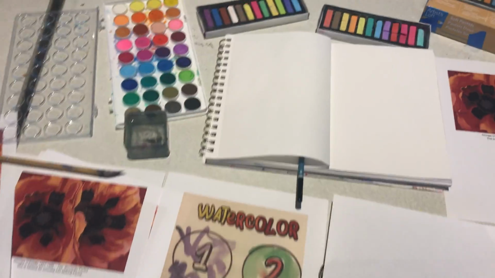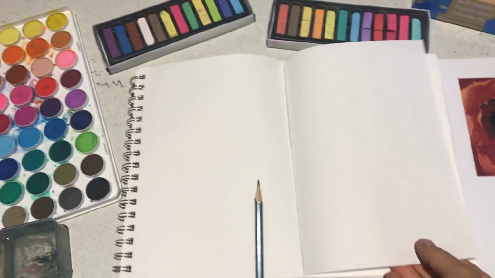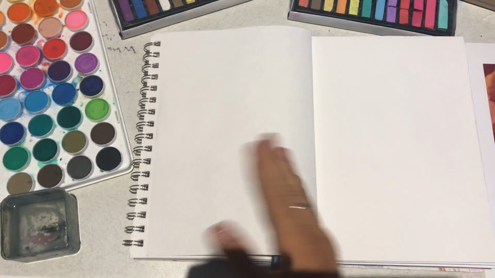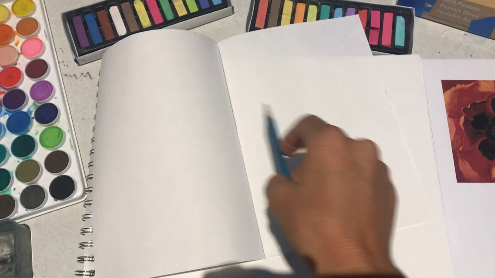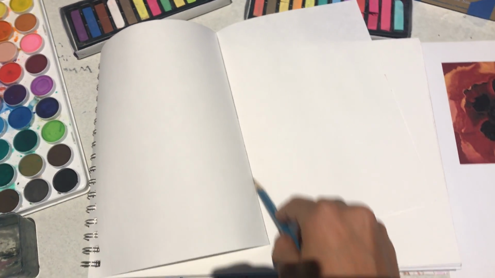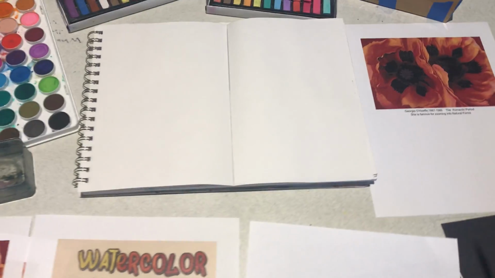All right, so if you're with me in my class, we're gonna get your sketch pad, fold it in half. I know I'm gonna go fast, but I can replay this video. When you fold it in half on the crease, you're gonna do a line down the middle. We're gonna do trials in media, doing an O'Keeffe replica.